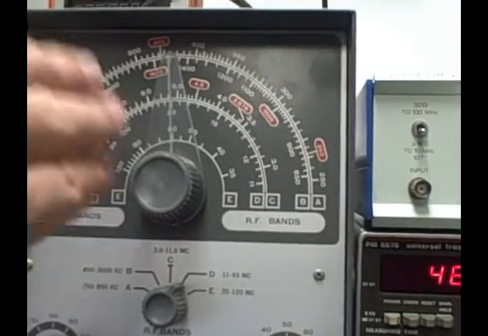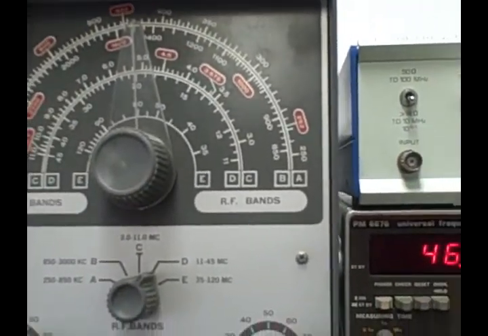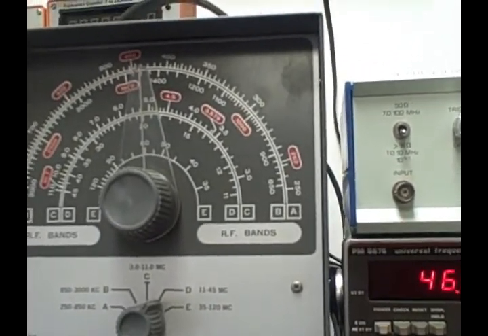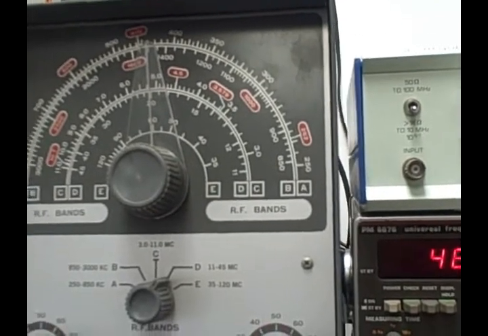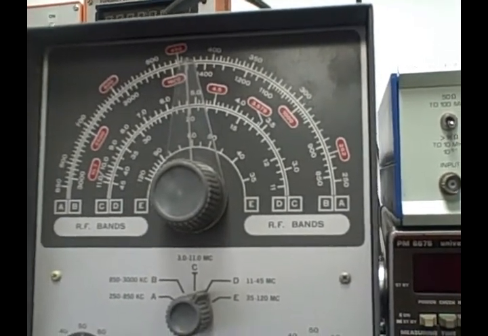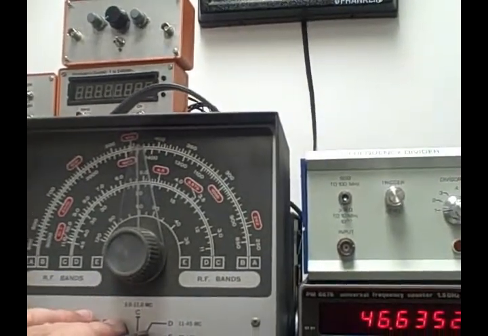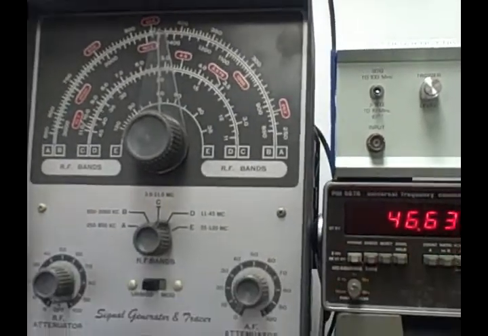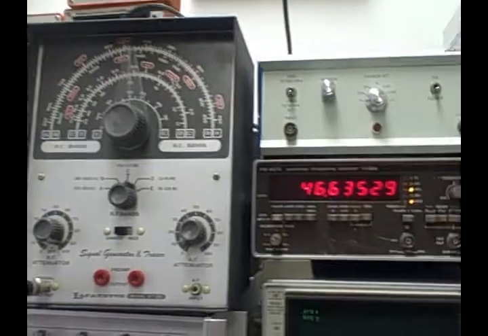The higher side of the band is working great. So it's kind of an odd situation because we're losing some of the lower frequencies on both those bands. We still have the upper frequencies, but A, B, and C, and the last half of D and E work fine. Let's take a look at the audio signal tracer.